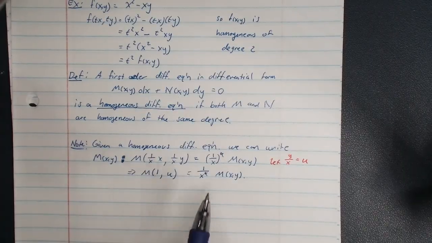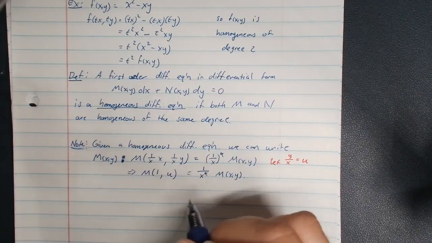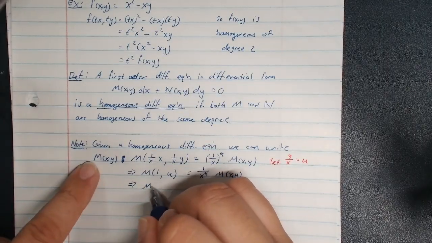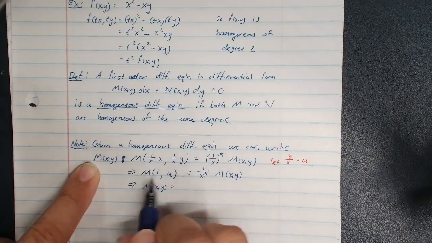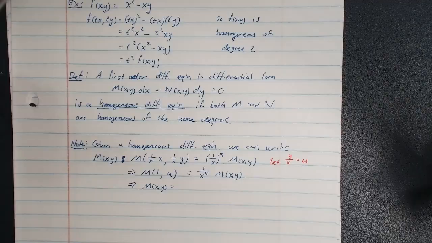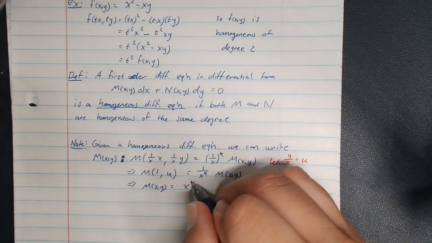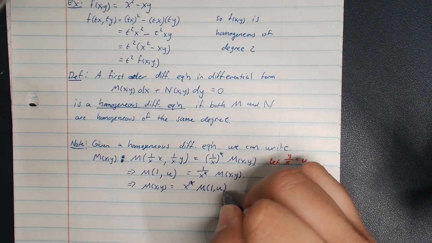Okay? Here we can go ahead and take this and multiply to the other side. We get that the m of x comma y that I was considering at the very beginning is in fact equal to x to the power alpha times m of 1 comma u, like this.